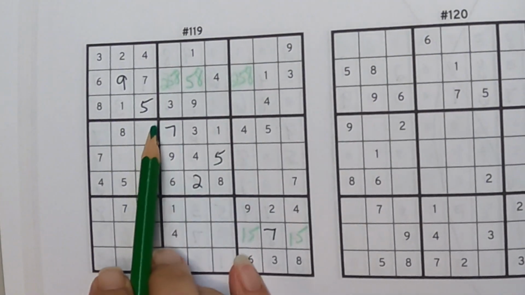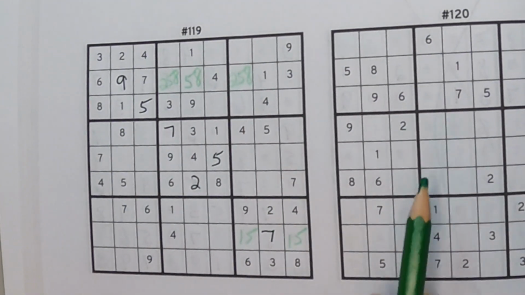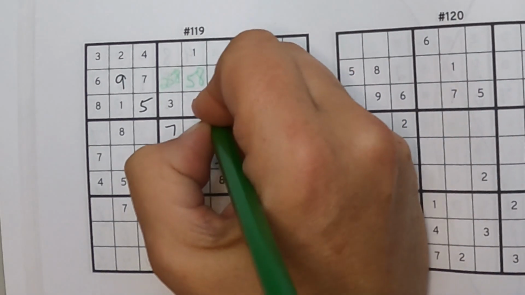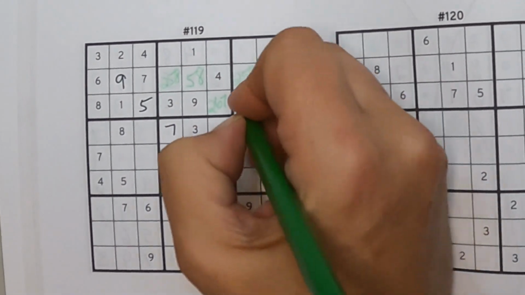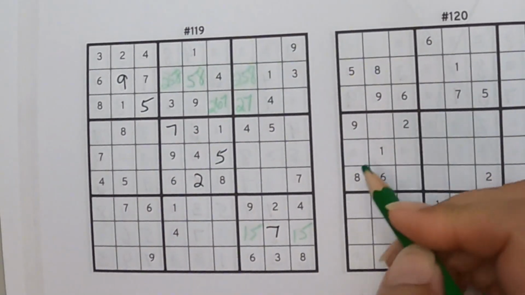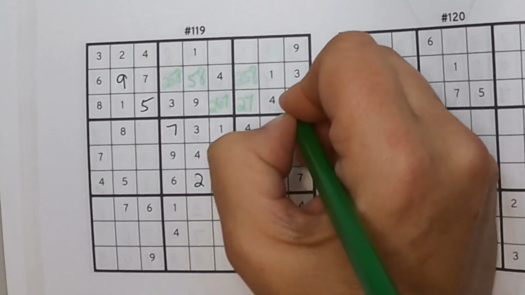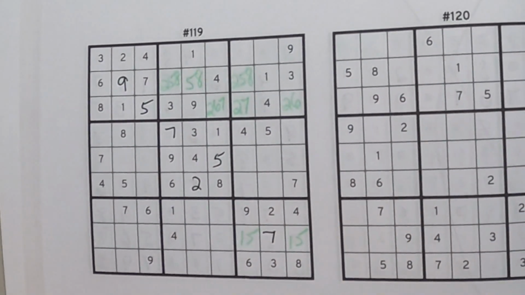For this row, we're missing 2, 6, and 7. No help here, 2, 6, 7. We've got a 6 here, so 2, 7. 7 here, so 2, 6.